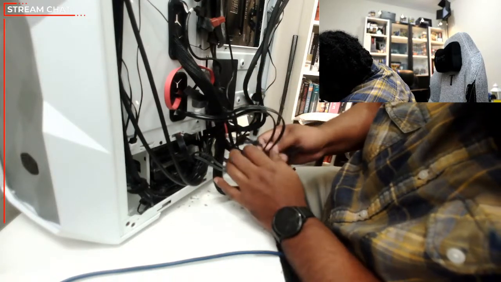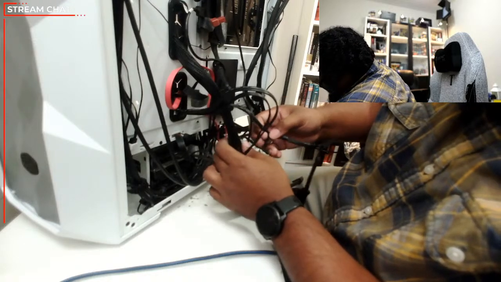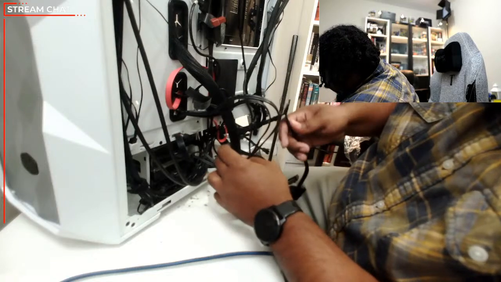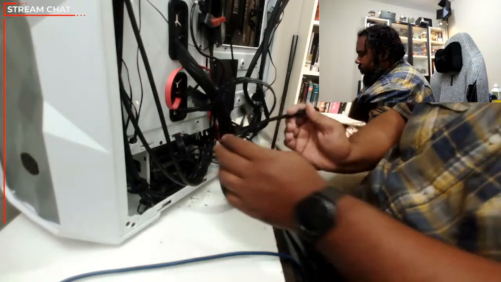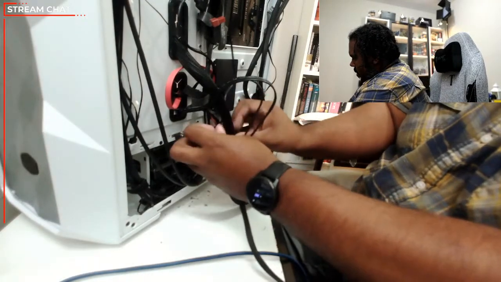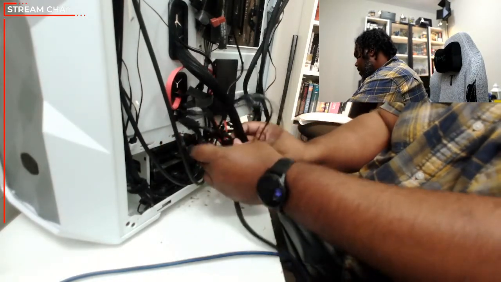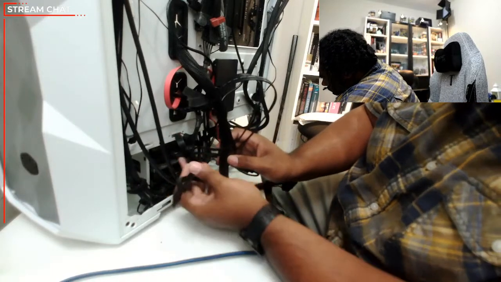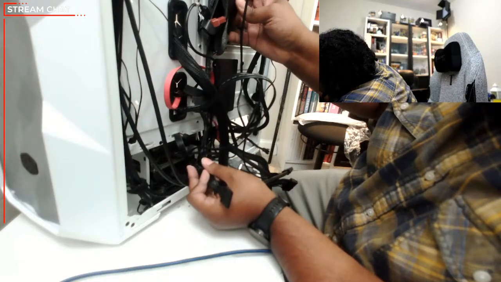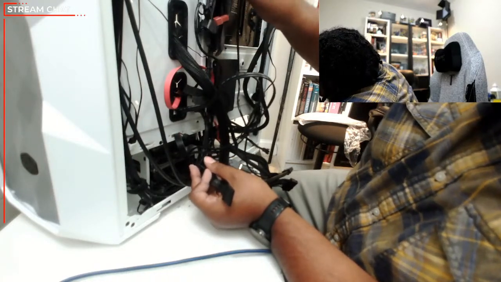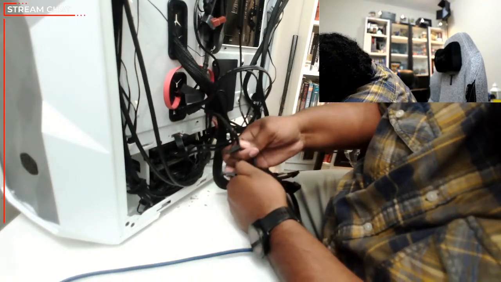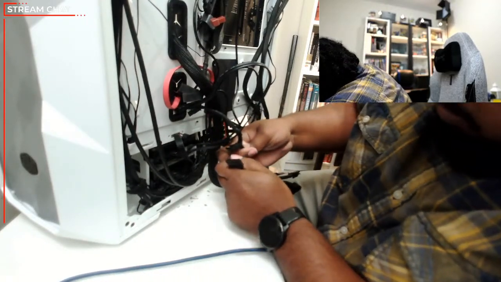Have SATA data. SATA data. And to get a little more slack to make sure this meets where it needs to. Yep.